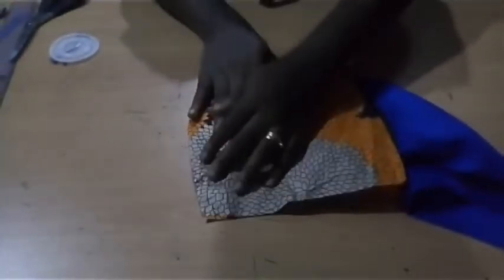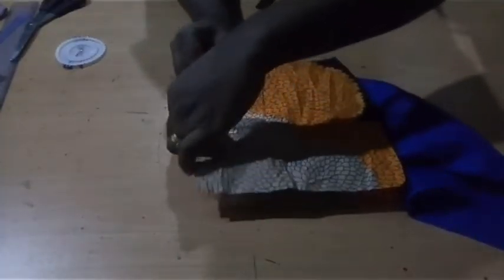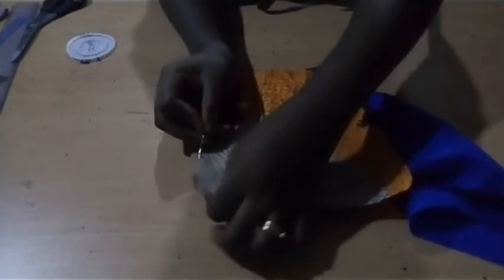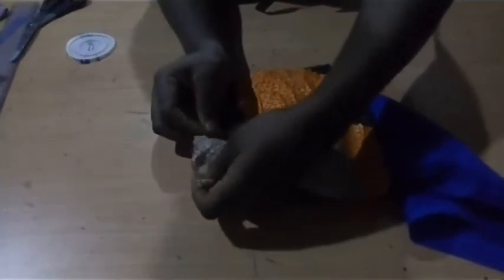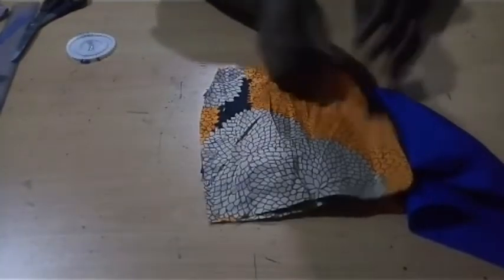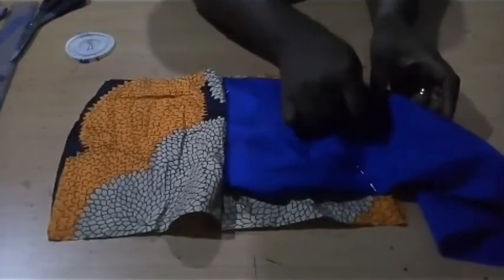After you must have stitched with your 1 inch, the next thing is to carry the back. You place the back this way. I'm pretending I'm stitching the back right now, and I'm going to use my pin to hold the back as well. This is the normal way you are going to stitch. You just stitch at 1 inch to the end. Having done that, you open it up. Can you see?